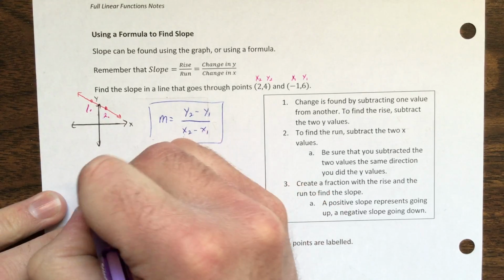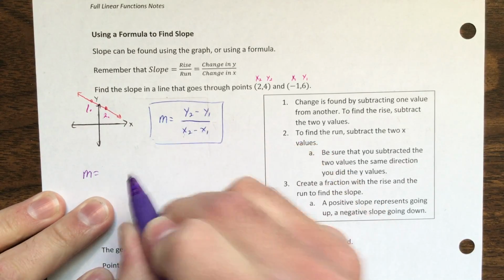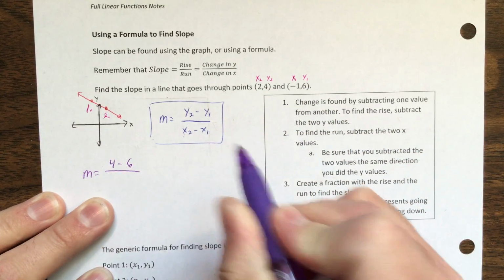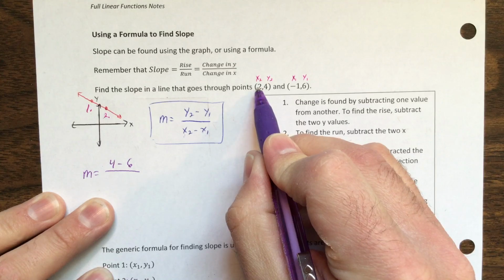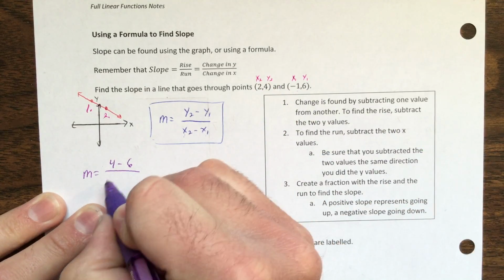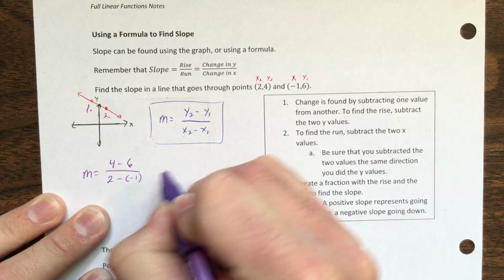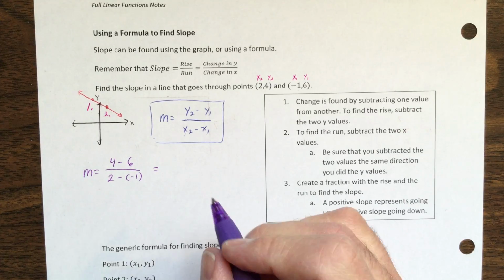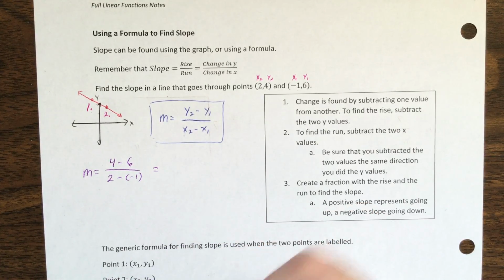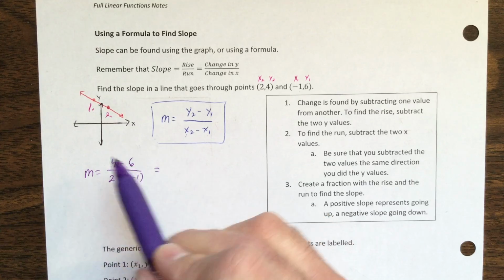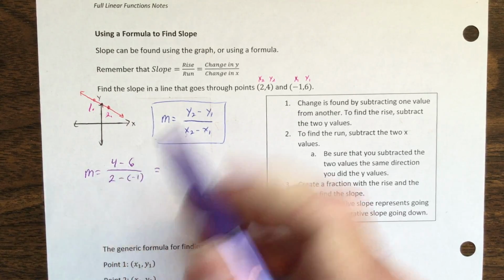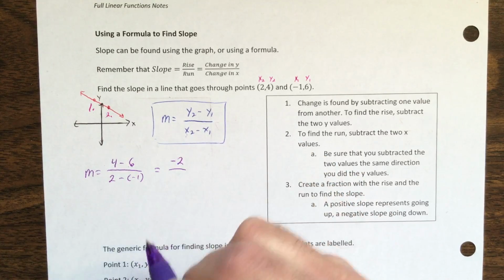When we plug that in, m is y2 minus y1, so we're going to do 4 minus 6. And then x2 minus x1, so we're going to take x2 and x1, and then 2 minus -1. And this is going to give us our slope. Now, when we do something like this, it's very important that we understand adding and subtracting of negative numbers, because we'll often get that. And it's okay to have negatives. That's very much okay. 4 minus 6 is -2.